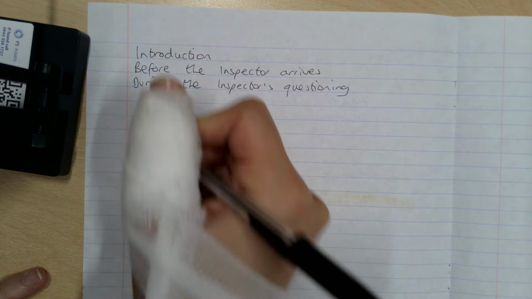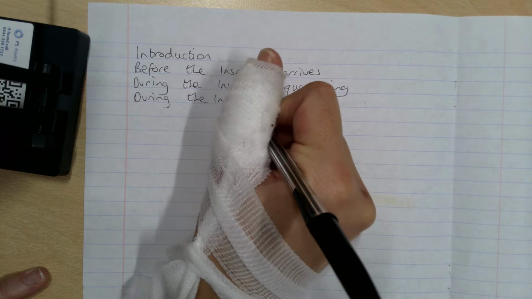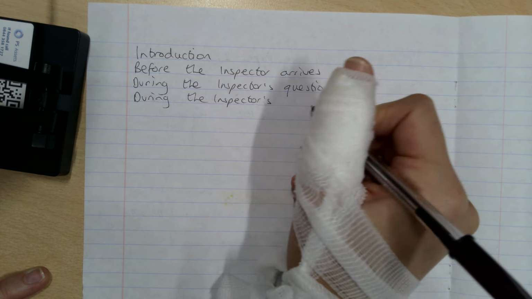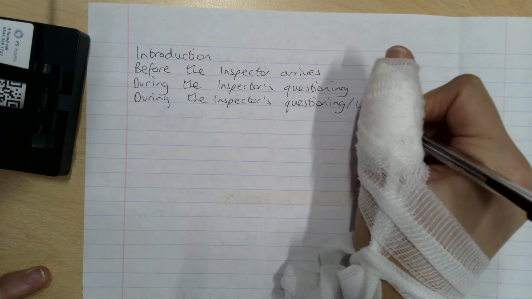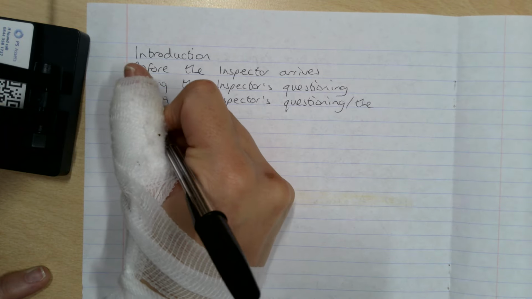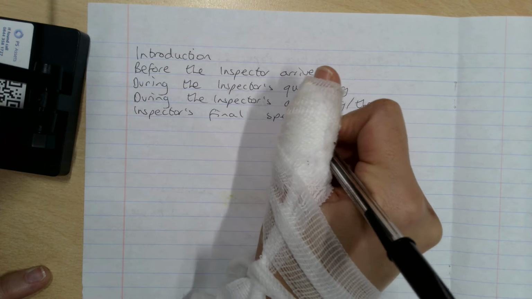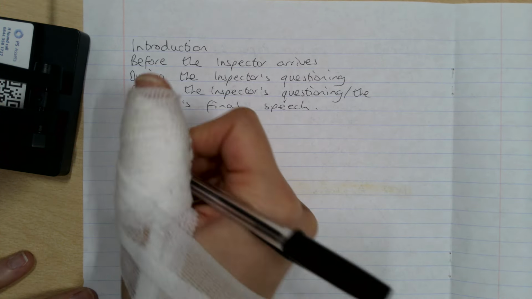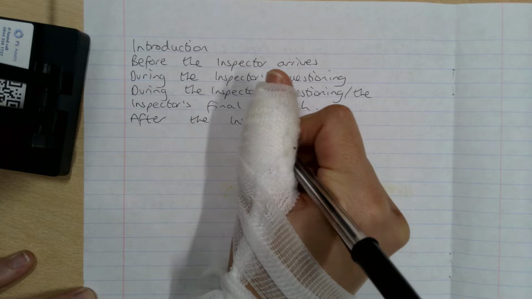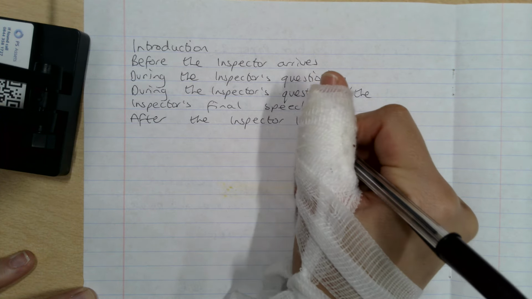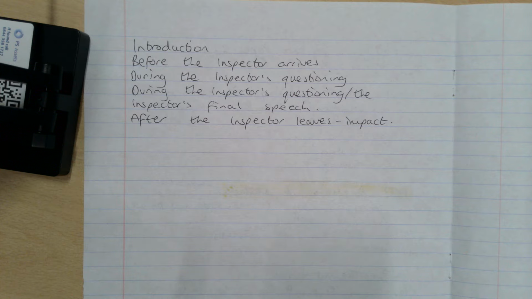Now depending on the question, you're going to do another paragraph on during the inspector's questioning, which is why the theme question is better, because you can obviously do different characters here. Or you may find that the inspector's final speech is a good one to do there. And then lastly, after the inspector leaves, so you're looking at the impact that he's had on the family. Okay, so that's going to be your focus.